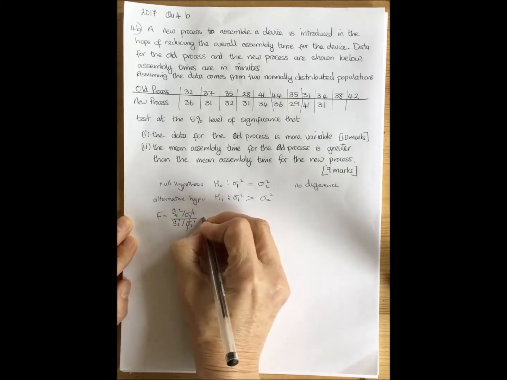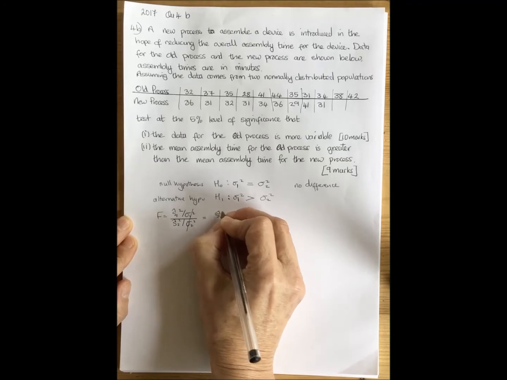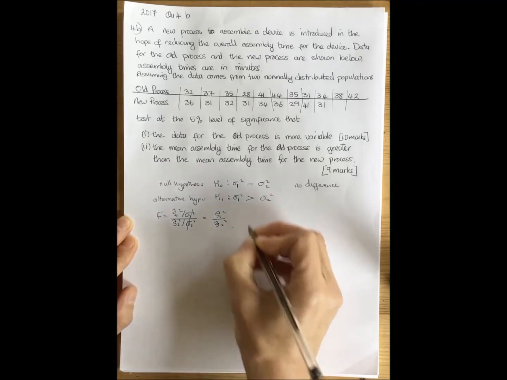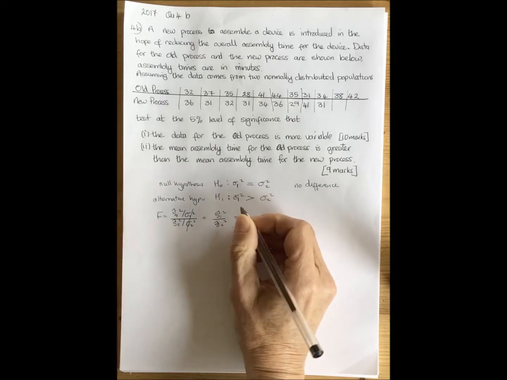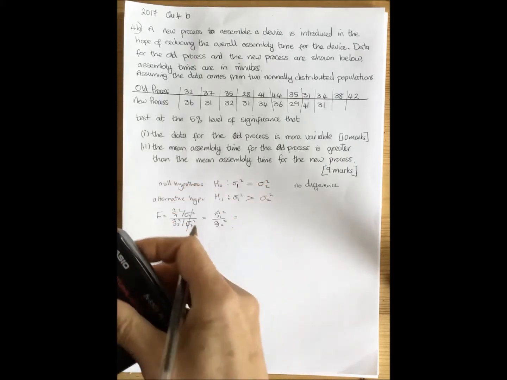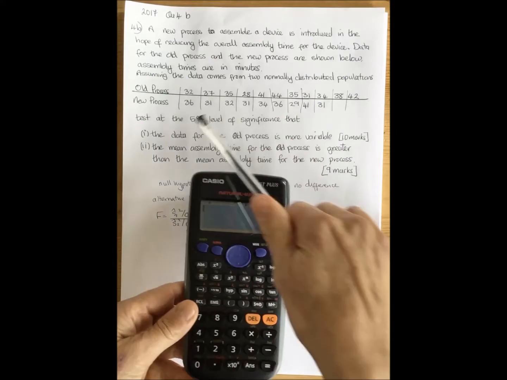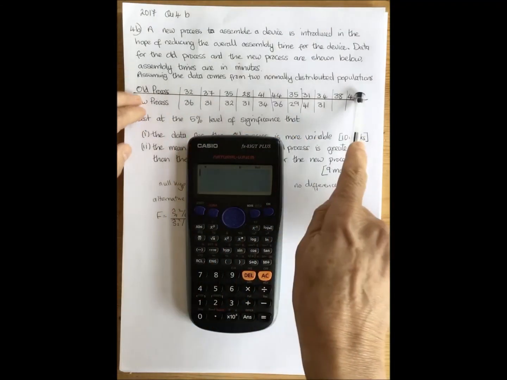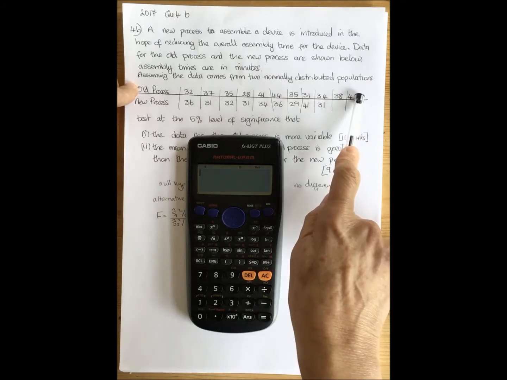So all we're left with then for our formula is S1 hat squared divided by S2 hat squared. Okay, so what we're going to use now is a calculator and the data up here. We will do the old process first, so we can call that variable 1, right?